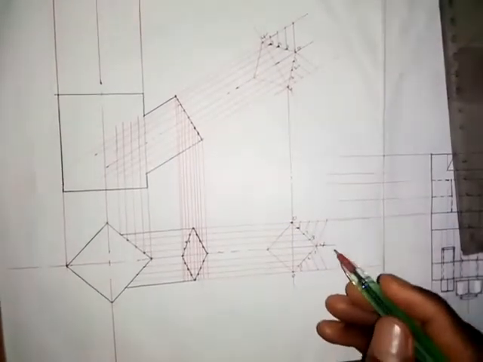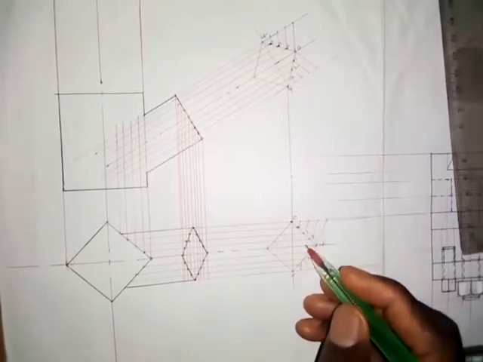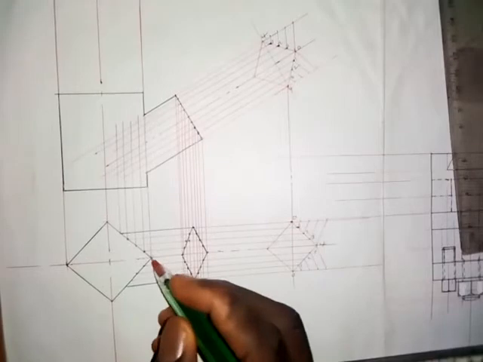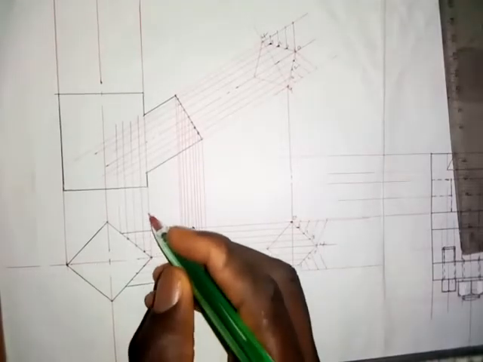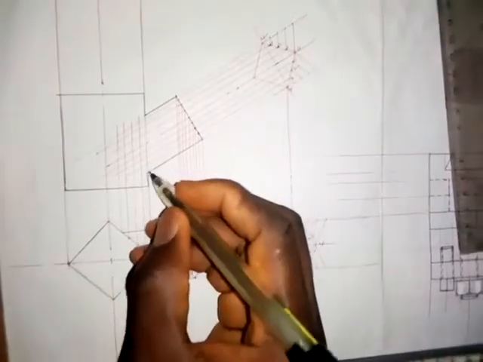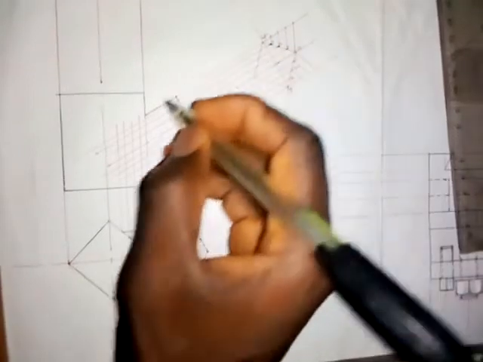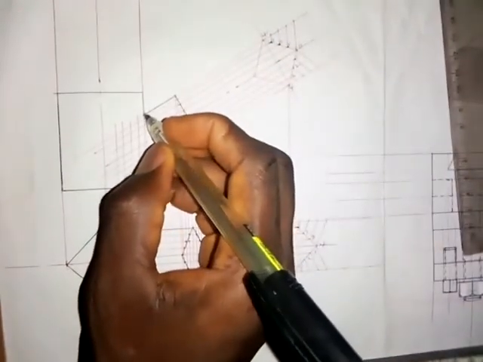Alright, so let's look at what we have here. Now, if I follow this line, this center line is line 4. So if I go up vertically to line 4, we have this point here for 4, and for 4 here, we also have this point.